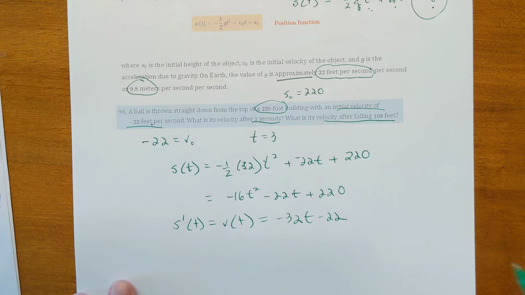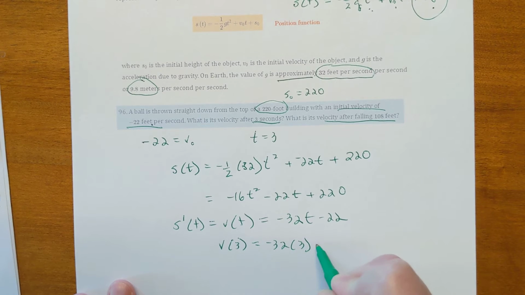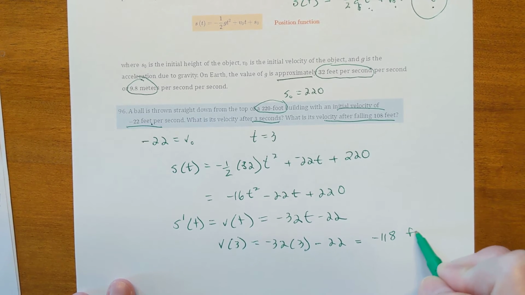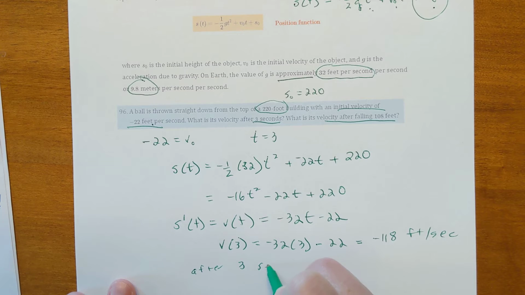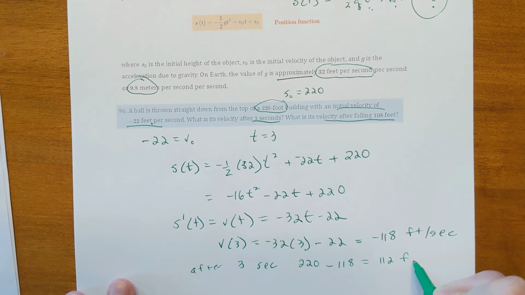And then what is its velocity at 3 seconds? You've got to plug in the 3, so do v of 3. So negative 32 times 3 minus 22, and you get negative 118 feet per second. So after 3 seconds, it went from the height at 220 feet down to about 112 feet.